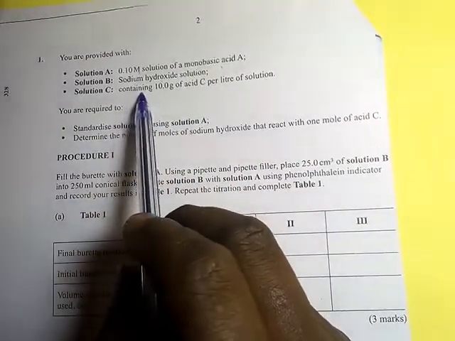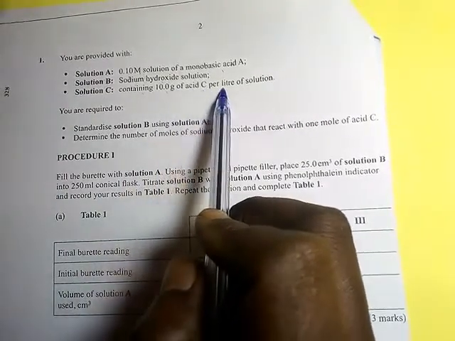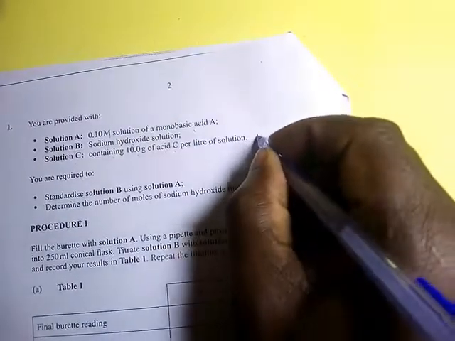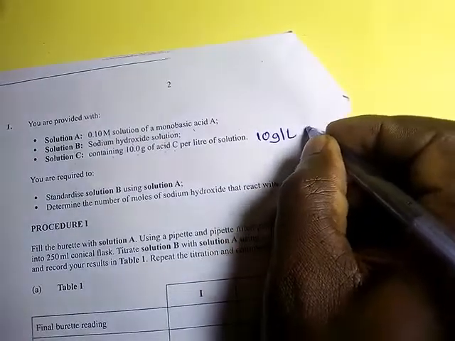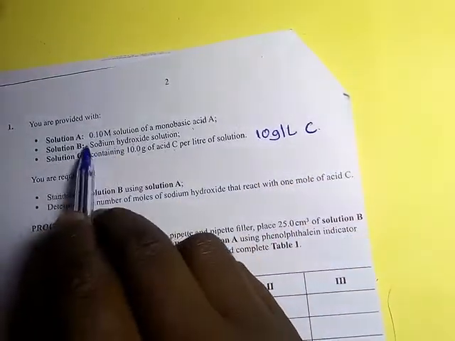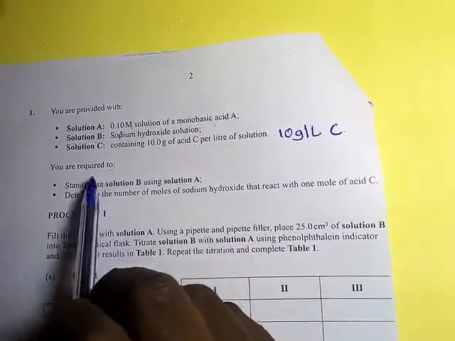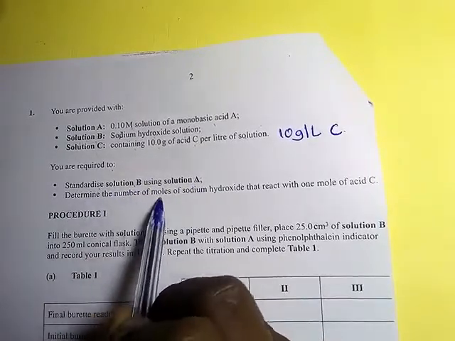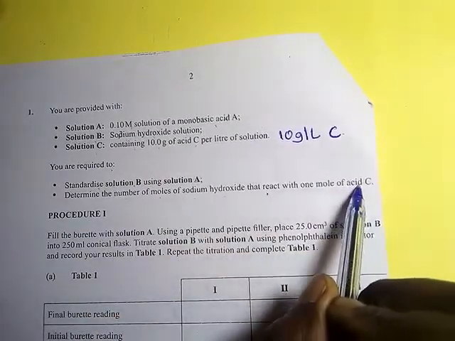Solution C, which contained 10 grams of acid C per liter of solution. So what I get from here is that this is 10 grams in 1 liter of solution C. We don't know anything about solution B. So what are you required to do? The students were required to standardize solution B using solution A, and then determine the number of moles of sodium hydroxide that react with 1 mole of acid C.